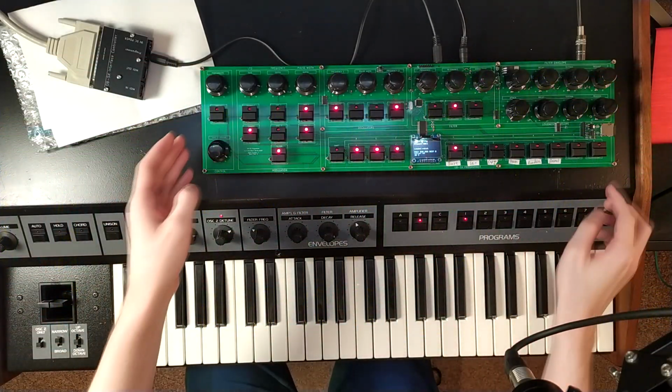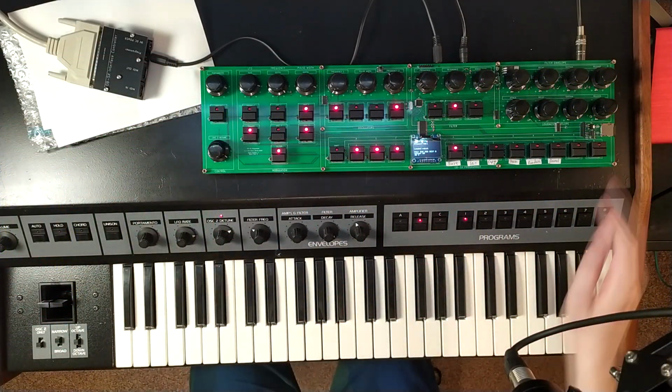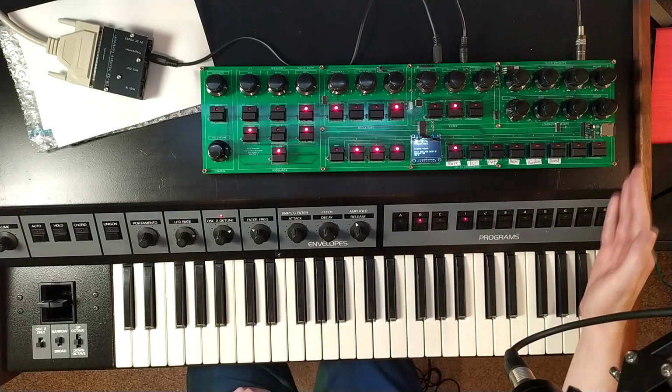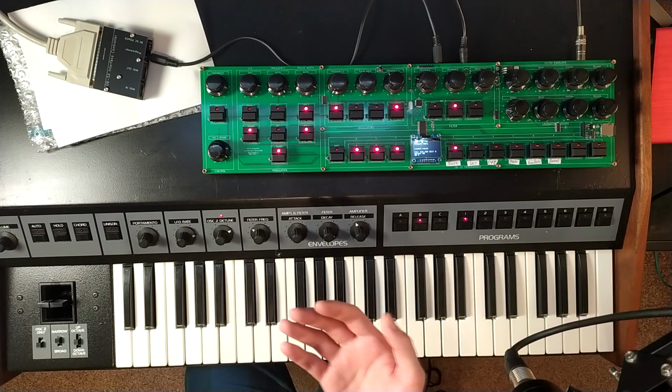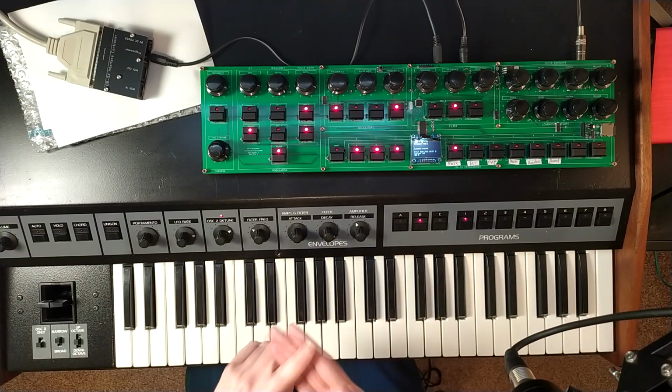So next I'm going to talk about external modulation. At the moment I've got an expression pedal plugged in. In total there's 4 different types of input. One expression and 3 CV 0 to 5 volts inputs.